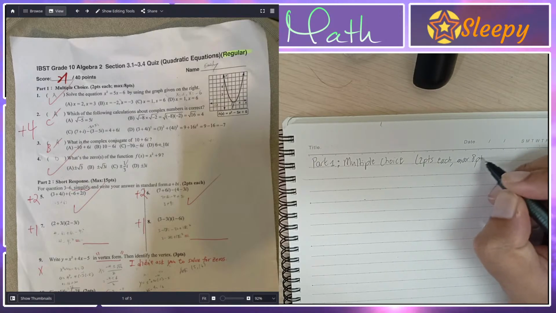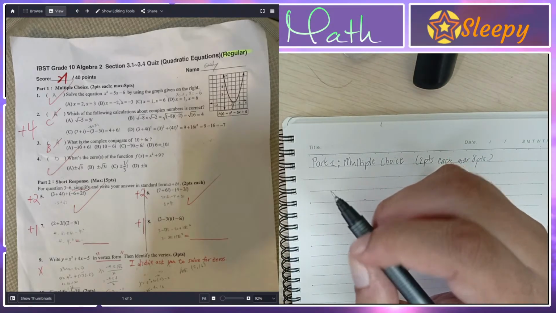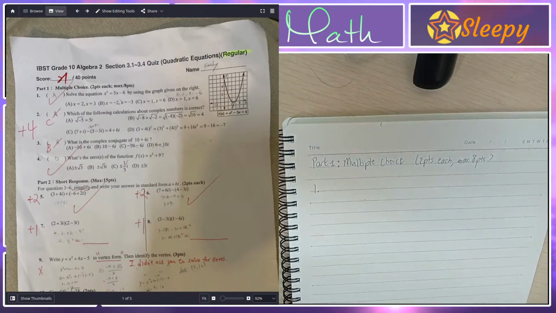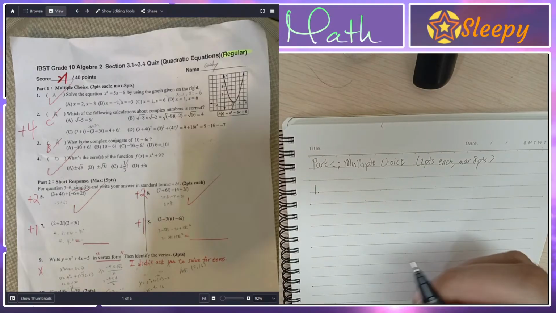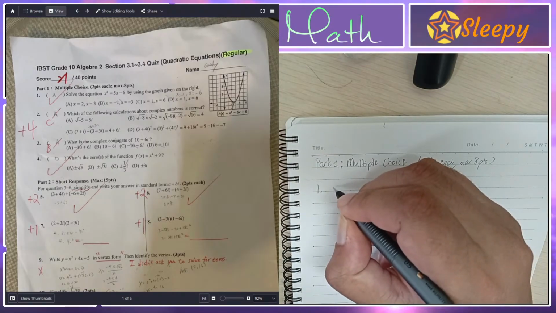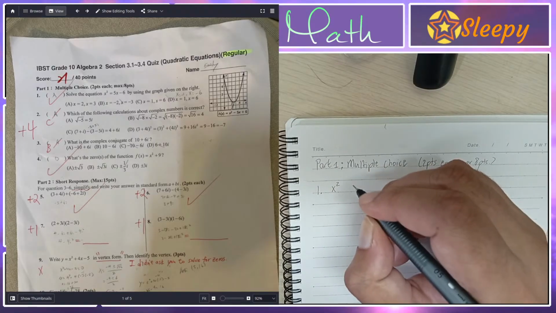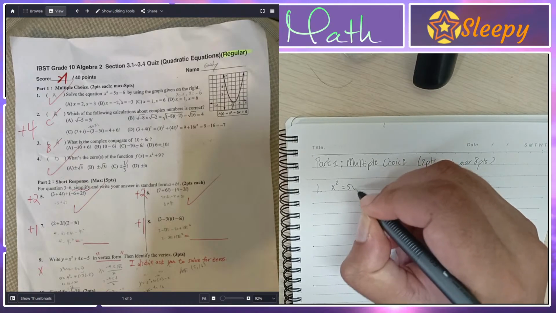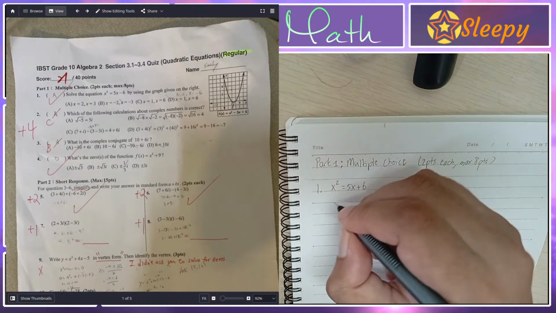All right, so 1. Solve the equation x squared equals 5x minus 6 by using the graph given on the right. It's a bit weird. We need to use the graph. So this is x squared equals 5x plus 6. Then x squared minus 5x minus 6 is 0.